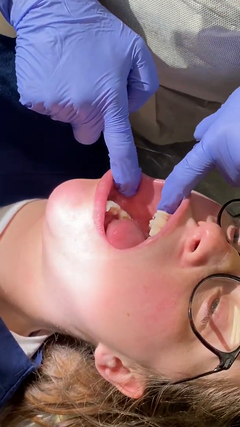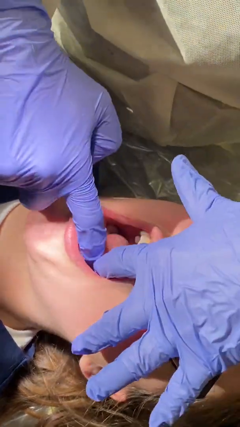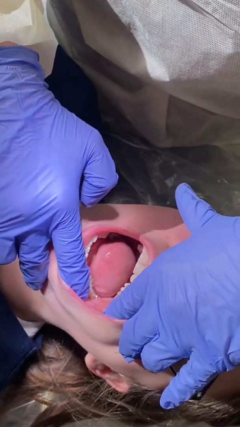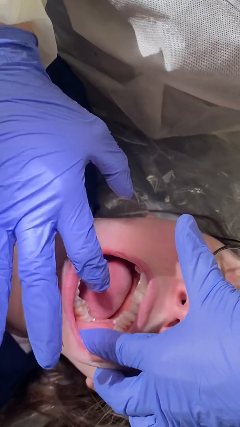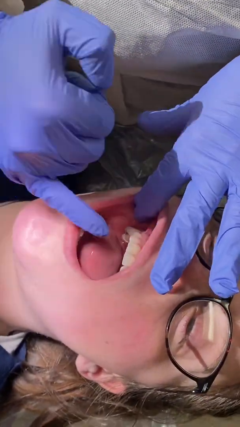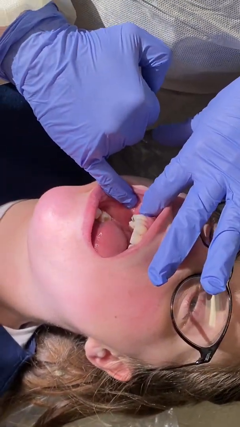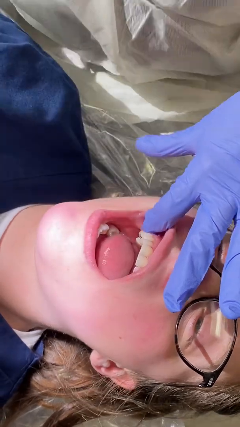So we're observing it wet. We can do one side at a time or both at the same time. Noting her Stenson's duct. That's where all the saliva production is going to be. She has a nice little Stenson's duct there that we can see. Then you'll want to go ahead and observe it dry.